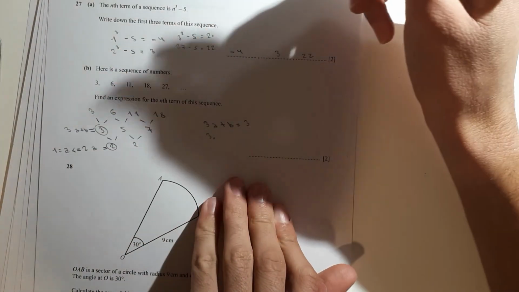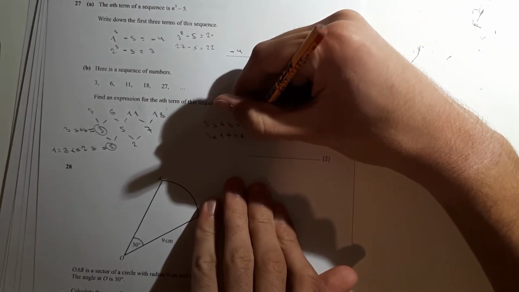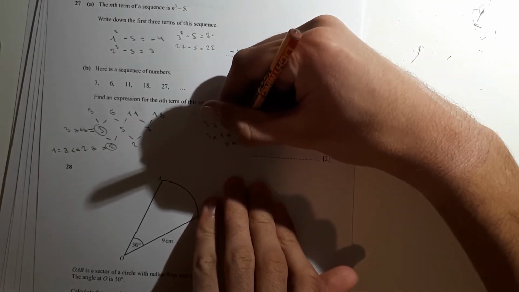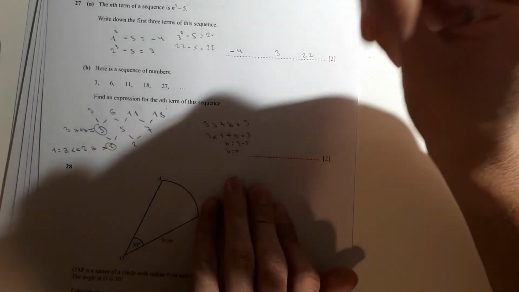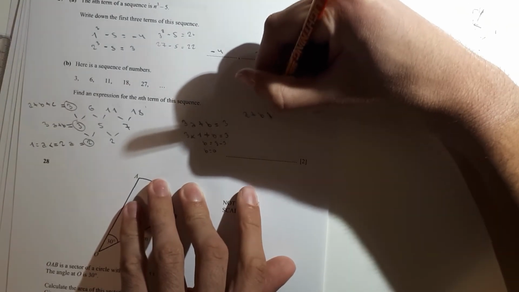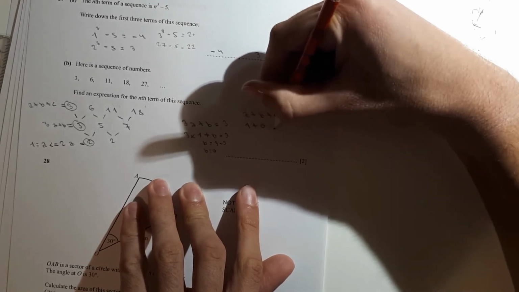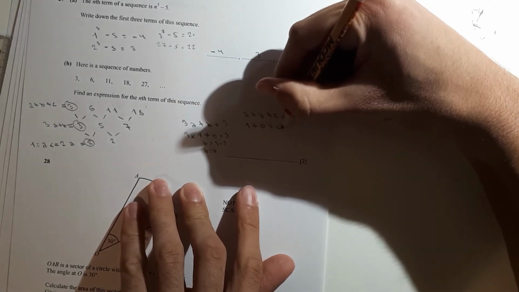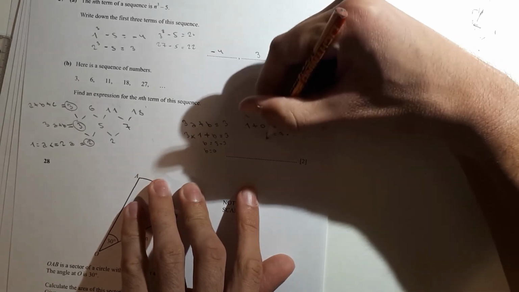As we know a, we're going to replace it by 1, plus b is equal to 3, b is equal to 3 minus 3, b is equal to 0, and finally we know that this is equal to a plus b plus c. So a plus b plus c is equal to 3, a is 1, b is 0, and now we have to find the value of c, that is equal to 2.